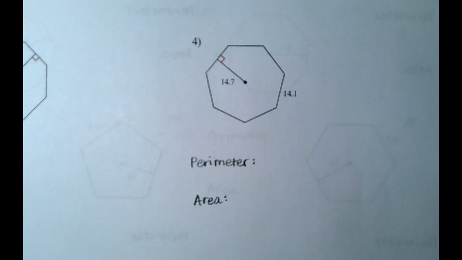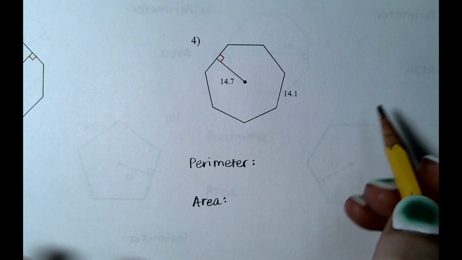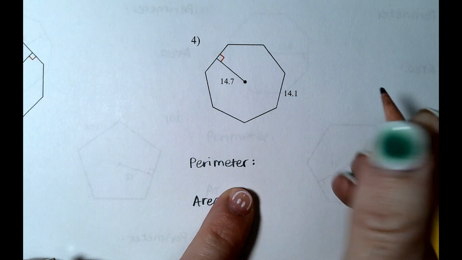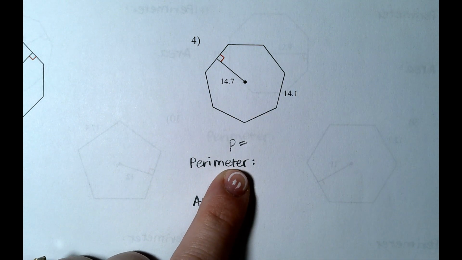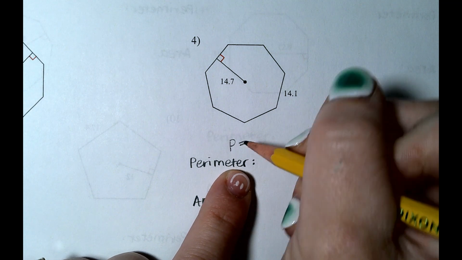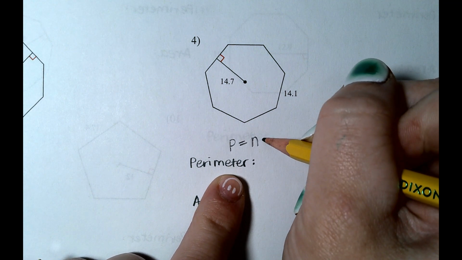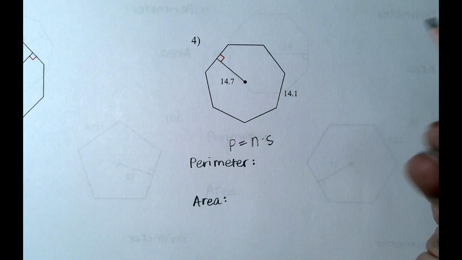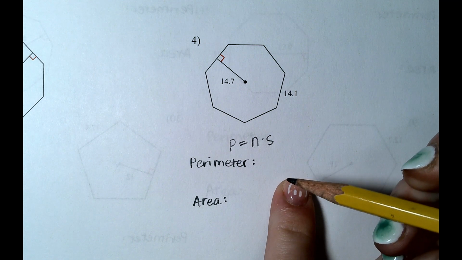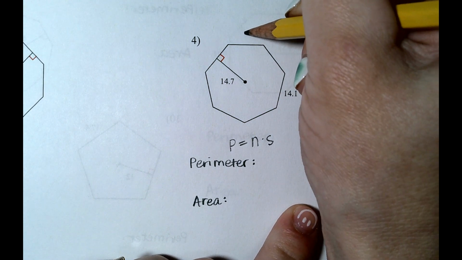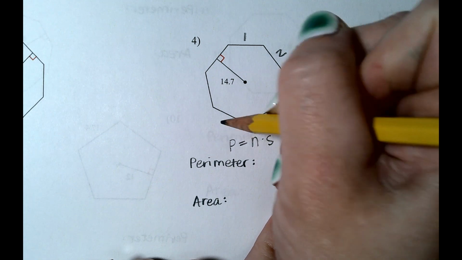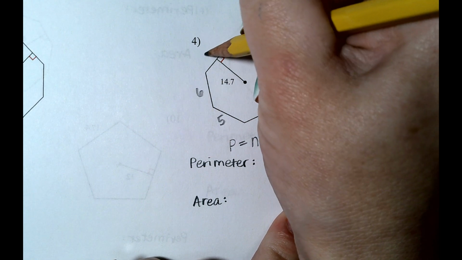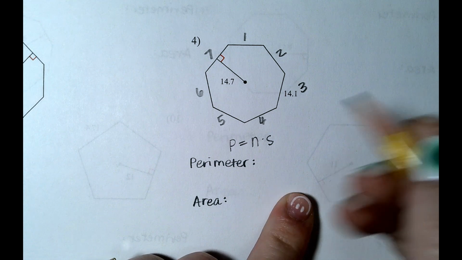If we're going to do the perimeter first, we're going to use that perimeter formula, which is the number of sides times the side length. So N times S. So first I would count my sides. I've got 1, 2, 3, 4, 5, 6, 7 sides.